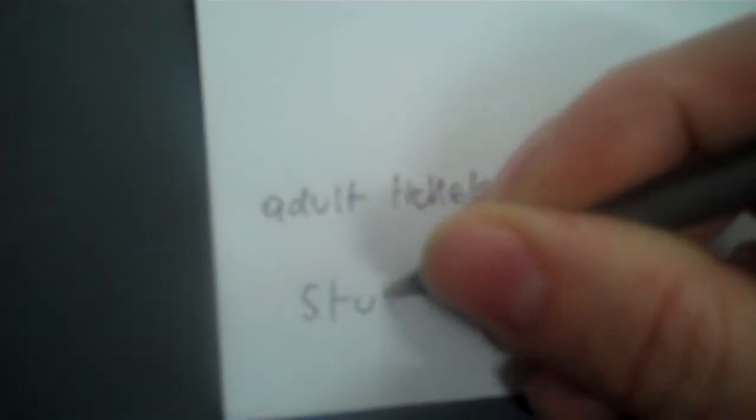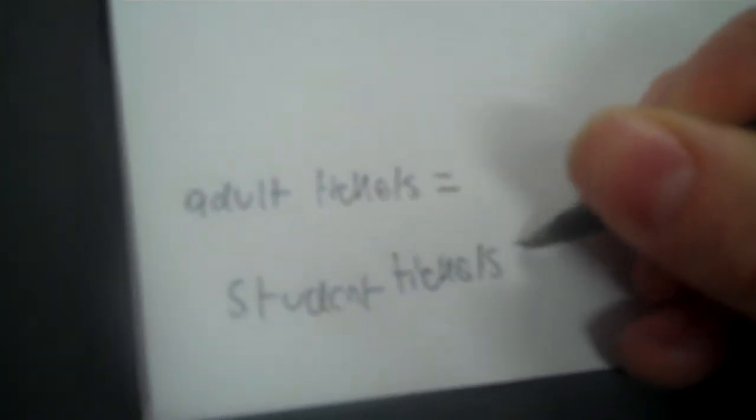By the way, I forgot the labels on this one, okay? I'm sorry. Adult tickets and student tickets. Don't put a dollar sign. You're not finding the cost. You're finding how many there were of each. So you got 3 units, the student tickets, the adult tickets, and the dollars. You see them there in bold, so that's 3 units.